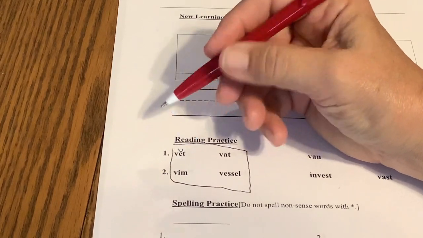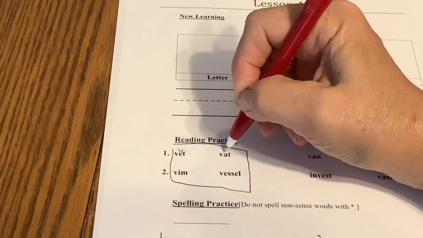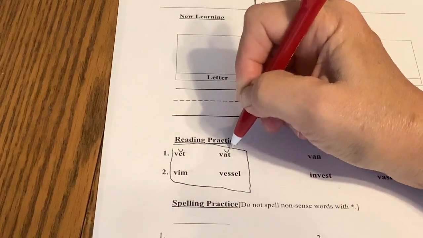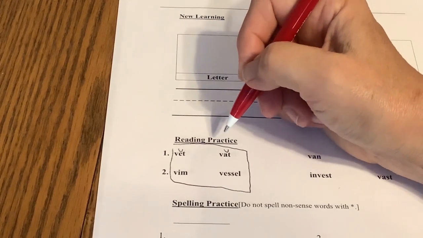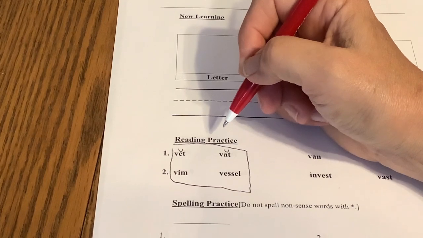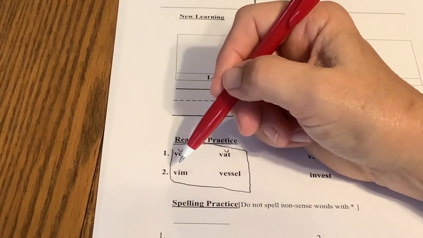Vet. Very good. Let's go to the next word. Which one here is the vowel? Correct, the A. Let's put a breve on top of that because we know a vowel in a closed syllable is short, and we code it with a breve. What's the sound of short vowel A? Ah. Can you read that whole word? That. Let's go to the next line here.